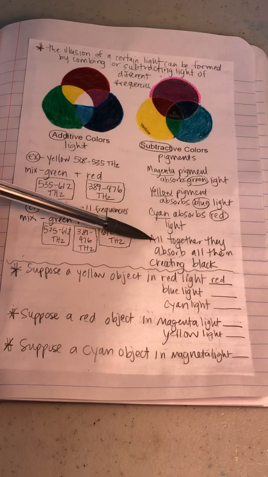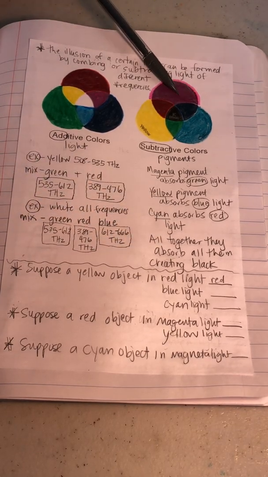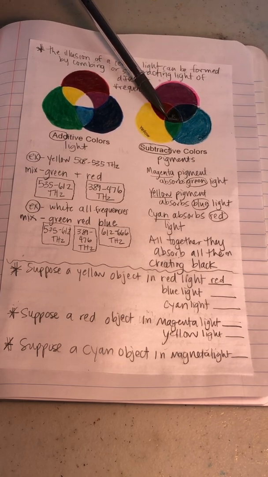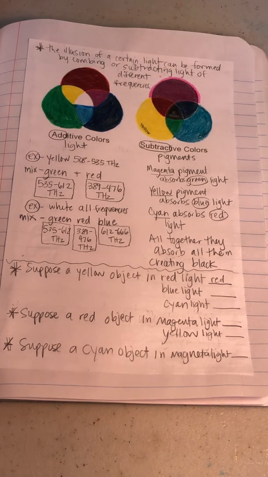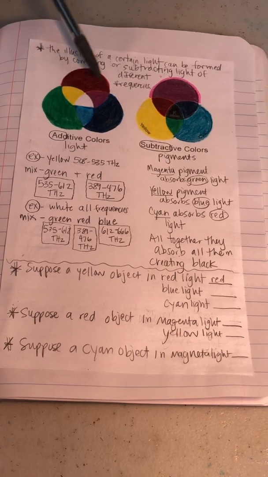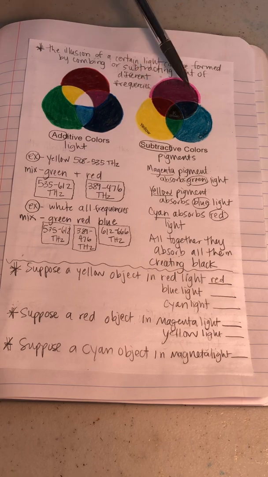And then if you put all of these circles together, it'll absorb all of these lights, creating the black. And so on this end, this is going to be giving you white light, but in your subtractive colors, all of these pigments will absorb.